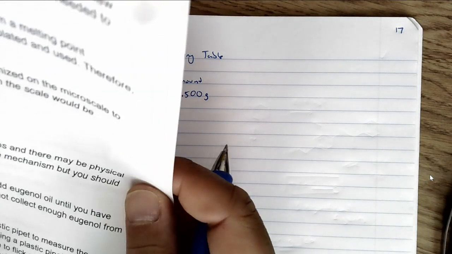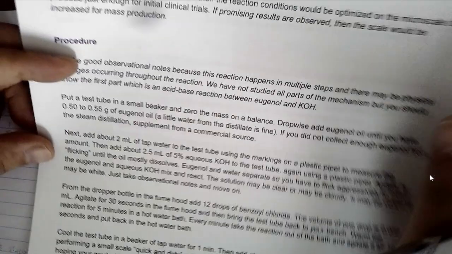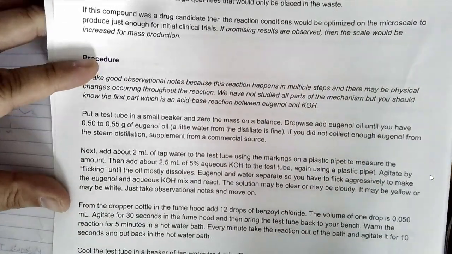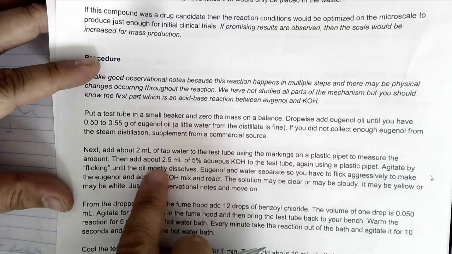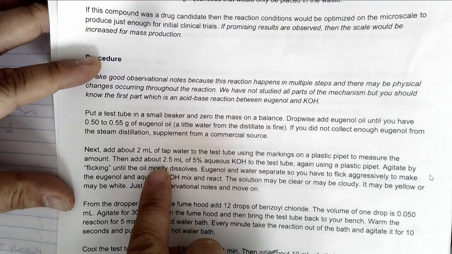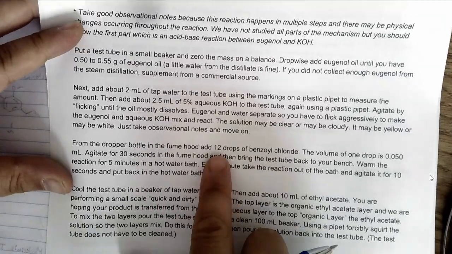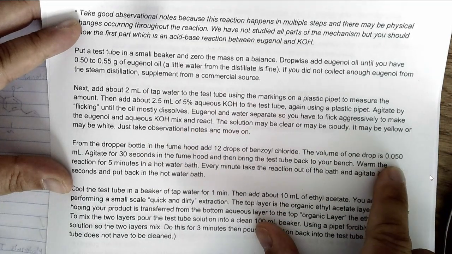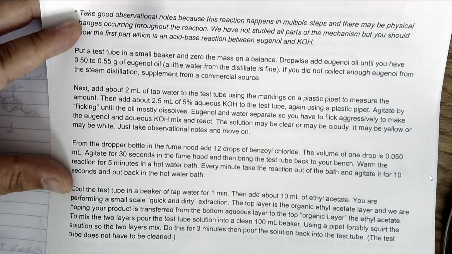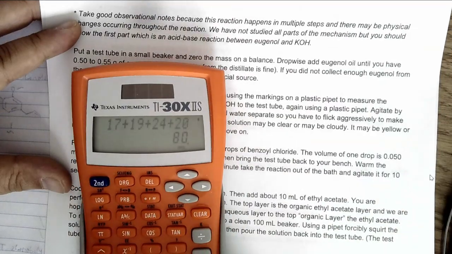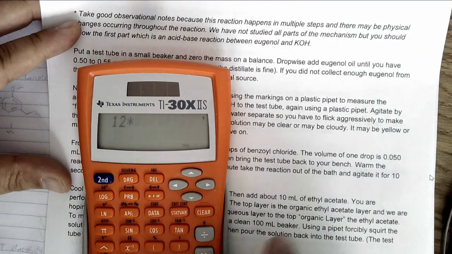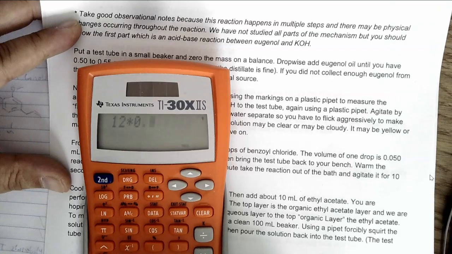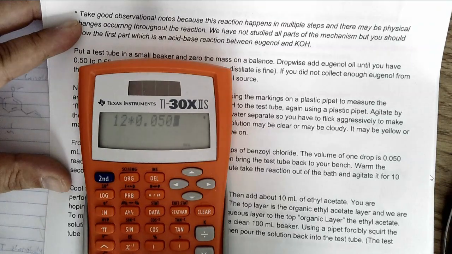Take a look at this one, it's a little bit tricky. The second starter material is a liquid, and it says here 12 drops. But I'm telling you 12 drops is that many milliliters. So go ahead and do the calculations. 12 times 0.050 milliliters.